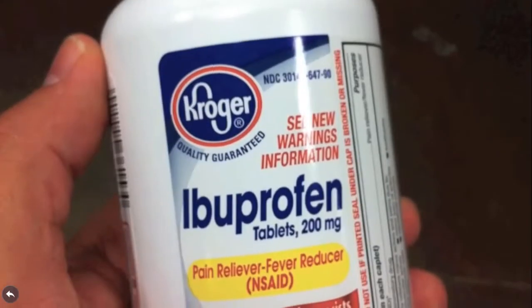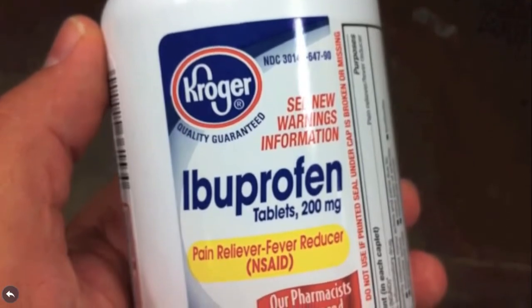Commonly used pain medicines such as ibuprofen, naproxen, and prescription COX-2 inhibitors, such as celecoxib, which is Celebrex, may injure the weakened kidney. Always talk to your healthcare provider before using any of these drugs.